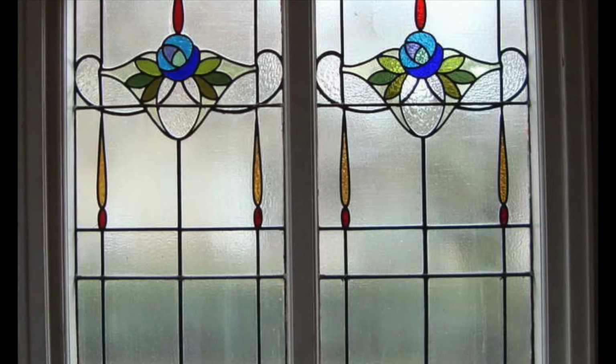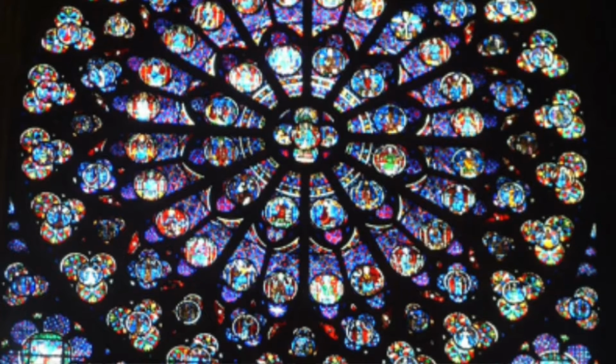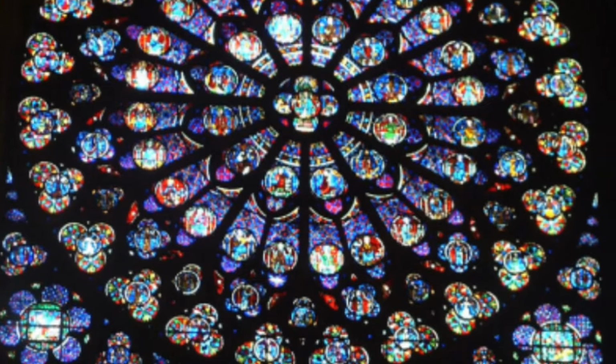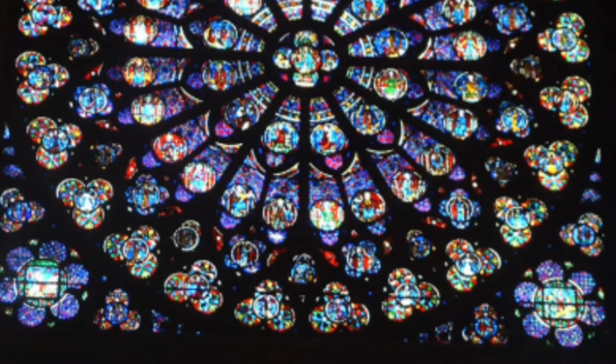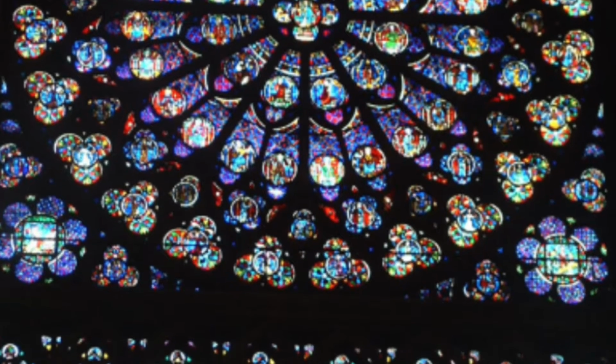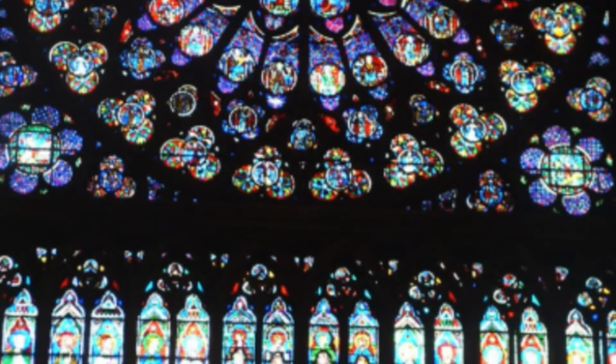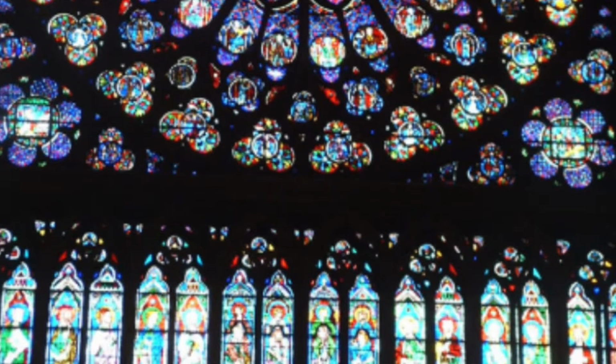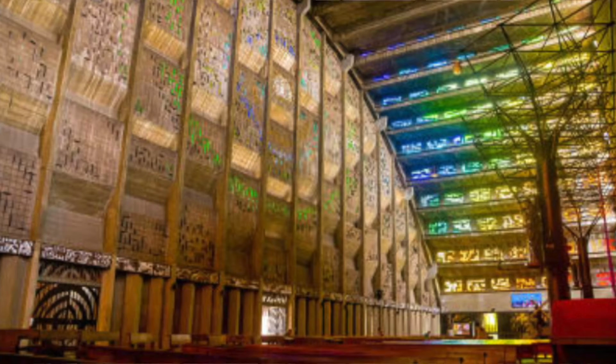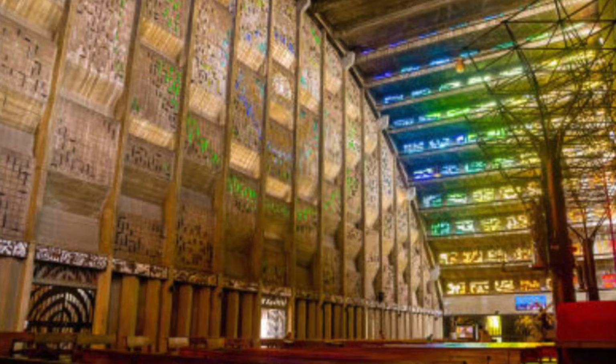Early stained glass windows began in the Middle Ages, which was a long time ago, in Western Europe mostly. Stained glass is commonly found in churches, so you might have seen stained glass at a church or passing by a church.